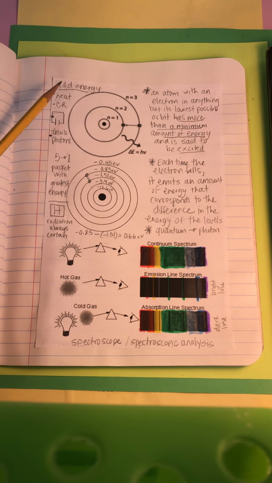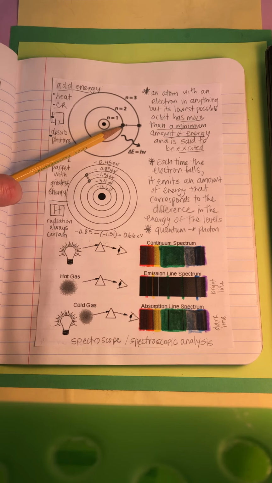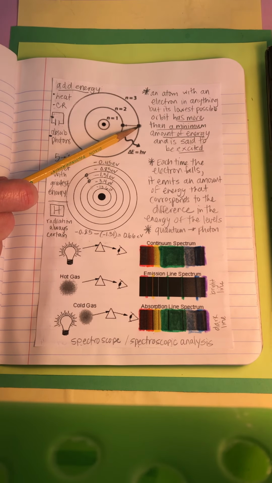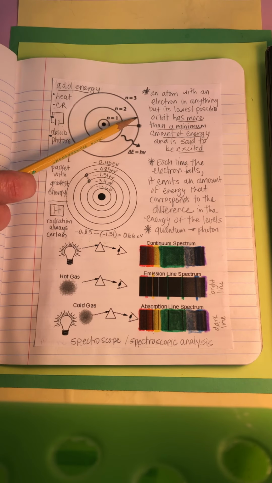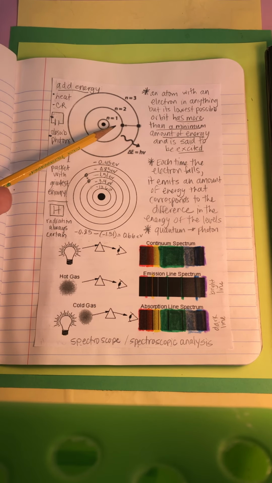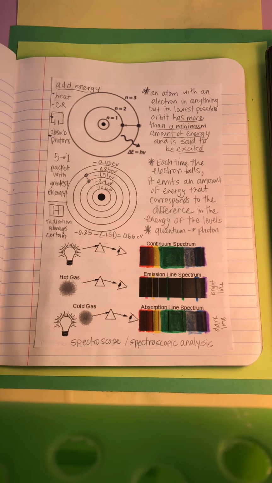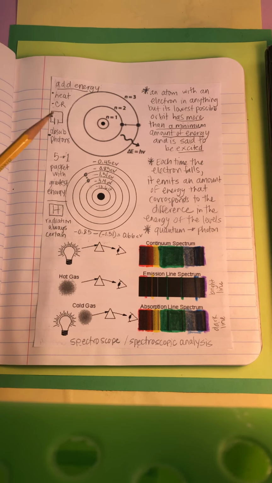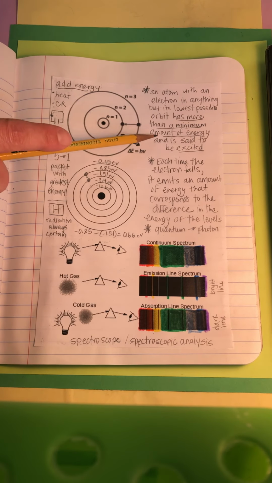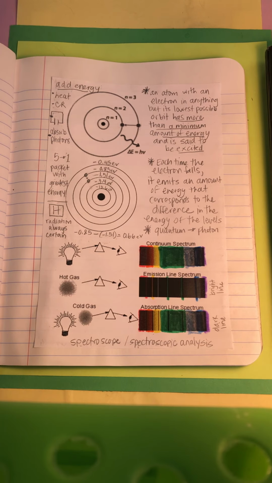And so if you add energy, this electron could be bumped up to an energy level that it wouldn't normally be in. And it would take a lot of that energy to push it up there. It wouldn't just be pushed up for any amount. It had to be a certain amount of energy that the atom would absorb that would make it fly up to the next level. And this makes sense, right?